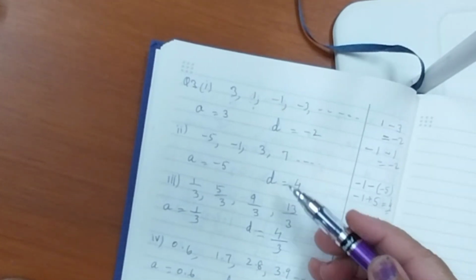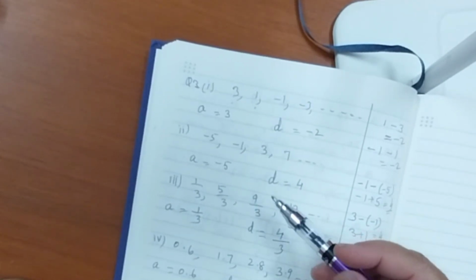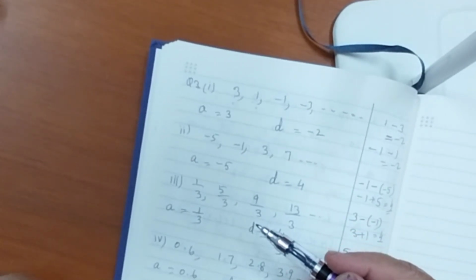So, these are the first three questions of the exercise 5.1. I have done it. I am sure it will be clear to you.